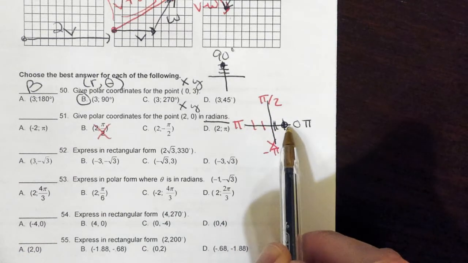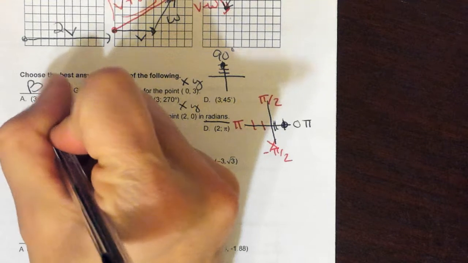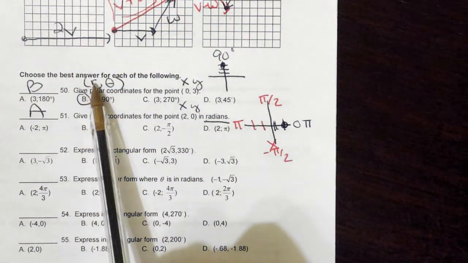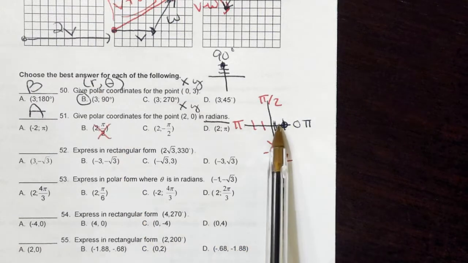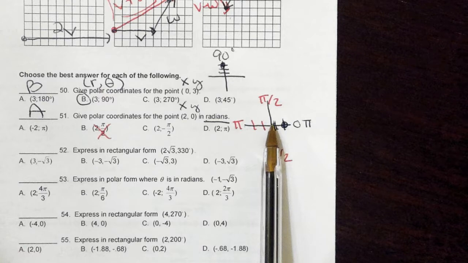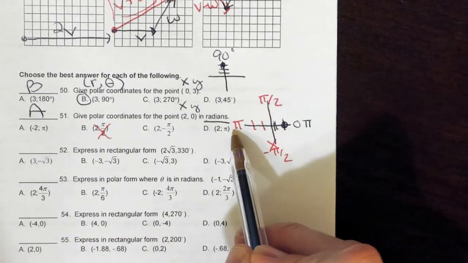Well, it's 2 in the opposite direction, which must mean they're rewriting this with a negative radius. So the answer is A. So what you need to remember is if they give you a positive radius, you're going towards the angle. But if they give you a negative radius, you're going away. So because this says negative 2 pi, I would go to the pi.